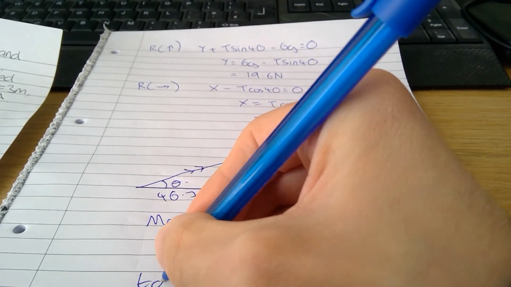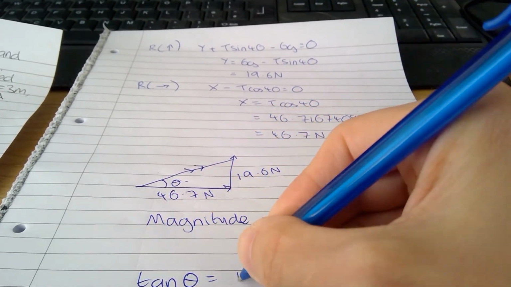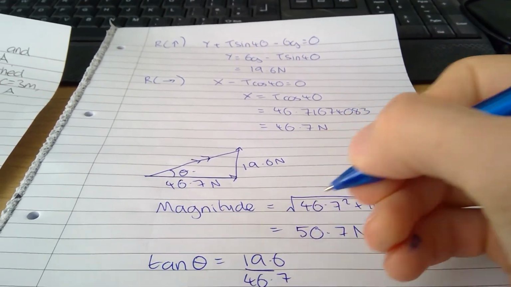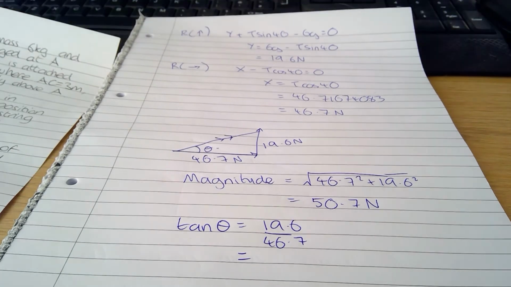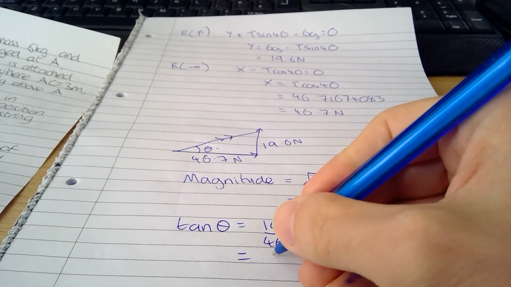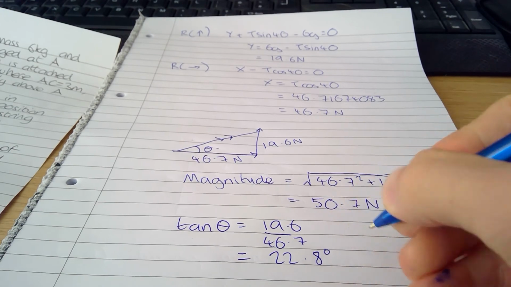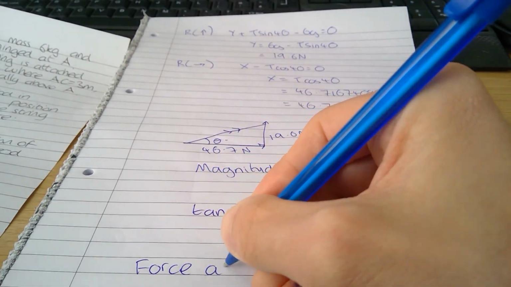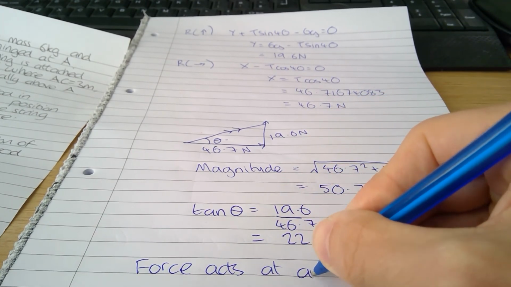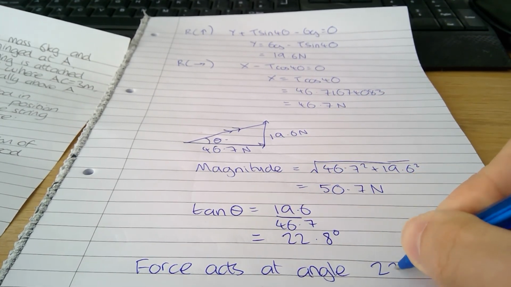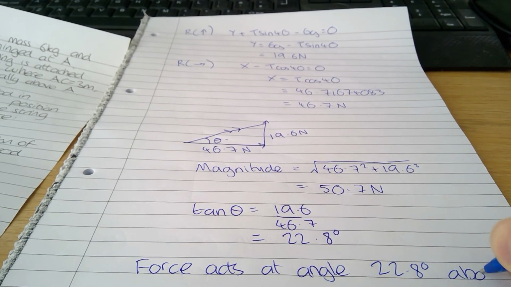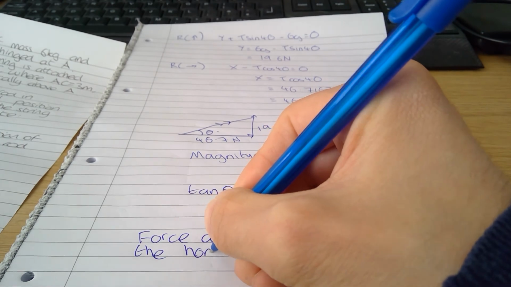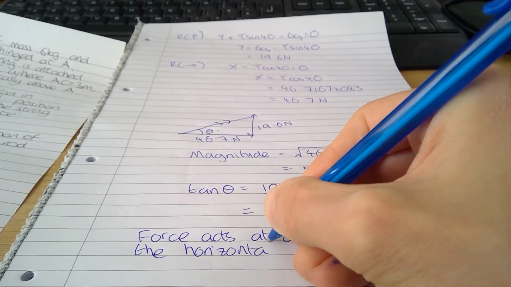So tan theta is 19.6 over 46.7, and if we do inverse tan, we get 22.8 degrees. So we'll say the force acts at an angle of 22.8 degrees above the horizontal. And that is the question answered.